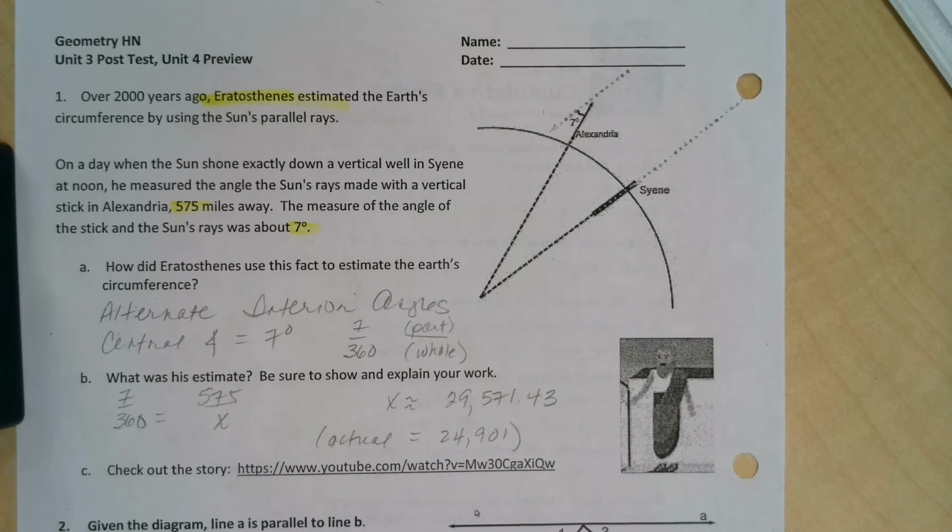Question, could you hear that in the back? Yeah? Okay, so would you please, with your table group, summarize how he did that? On your mark, set, go. Talk about it. Tell the story.